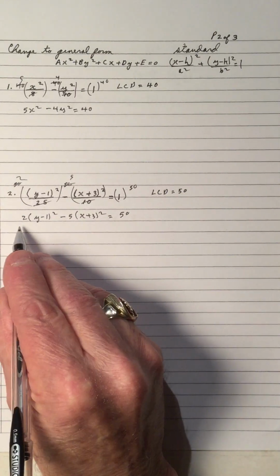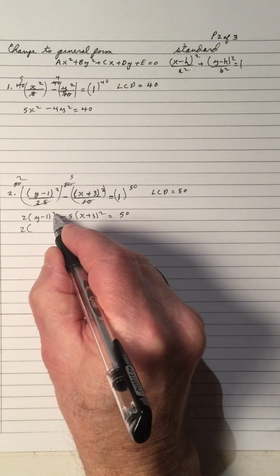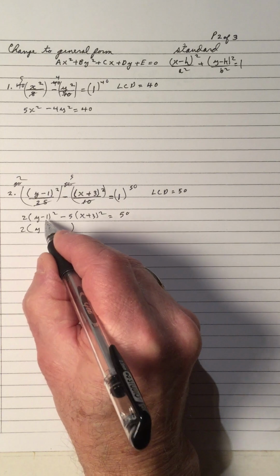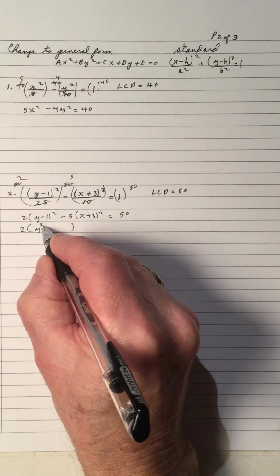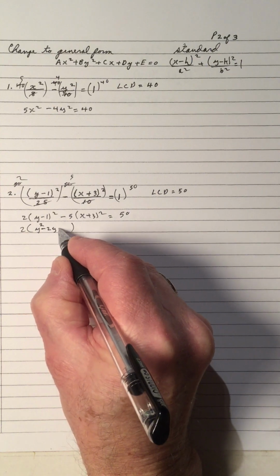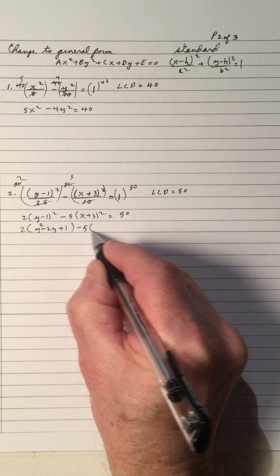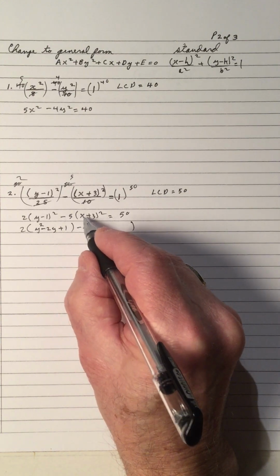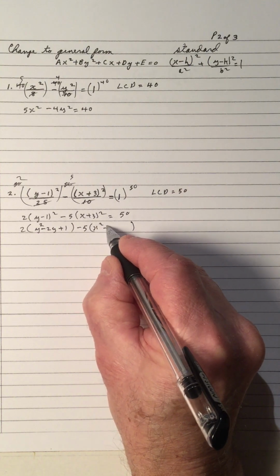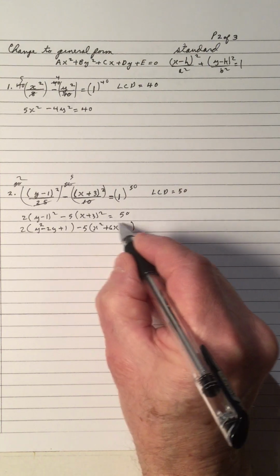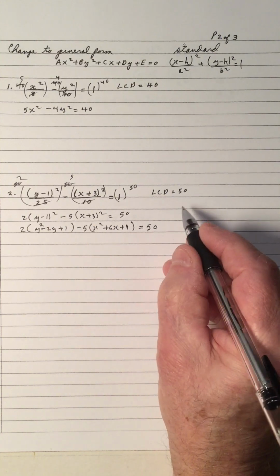Now we have to work out the square first. So we take the binomial and square it. So y times y is y squared. The product is negative 1. Doubled, that's negative 2y. And negative 1 squared is 1. Negative 5, we're going to square this binomial. We take the x and square it. Product of 3 and x is 3x. Doubled is 6x. And plus 3 squared is 9. So we have PEMDAS, we have the square done.